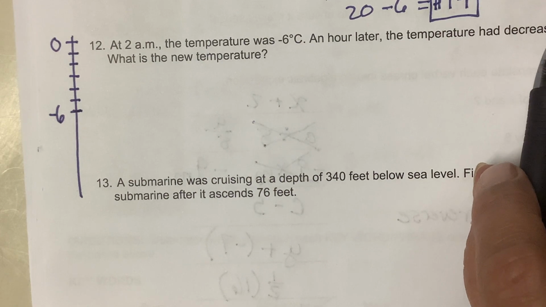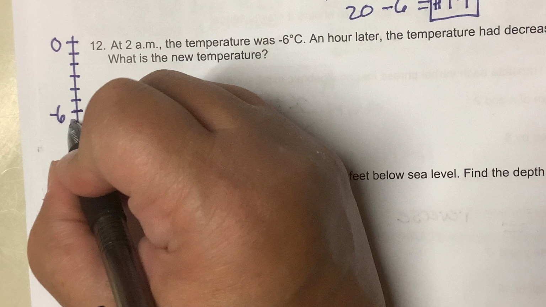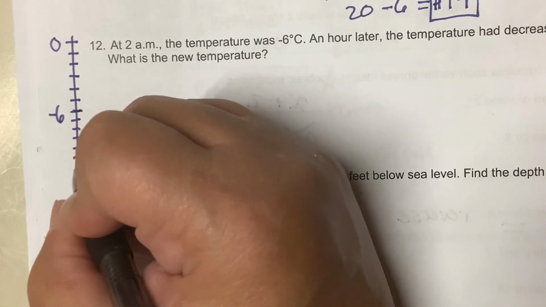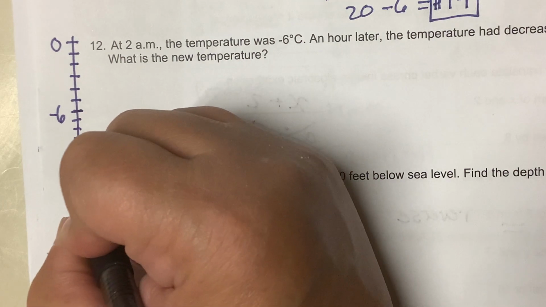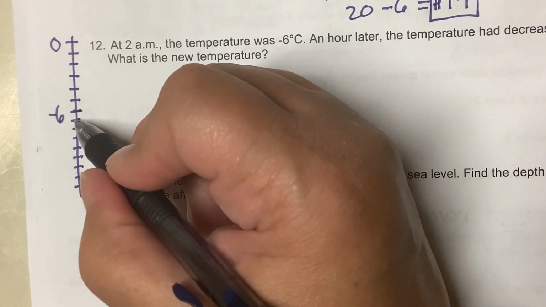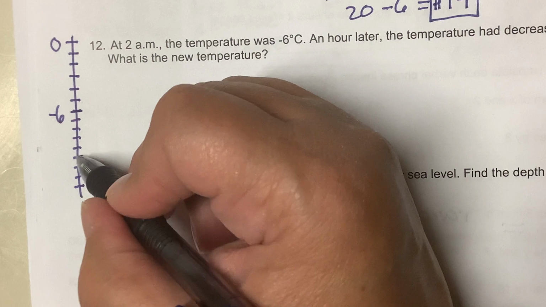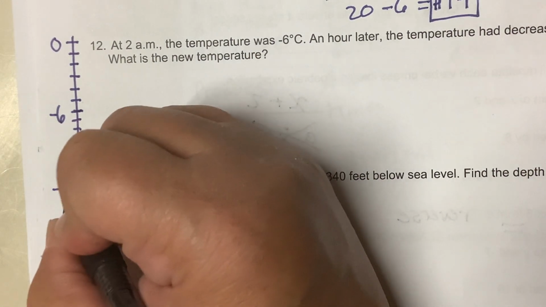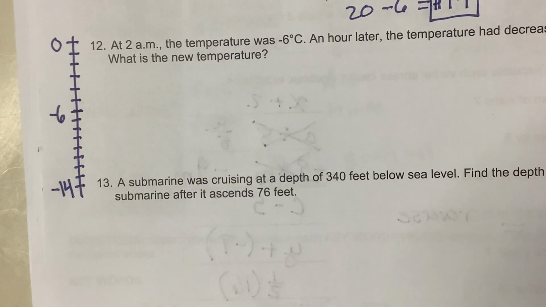It's going down. So I'm going to decrease. -7, -8, -9, -10, -11, -12, -13, -14. I'm going to end up all the way down here at -14.